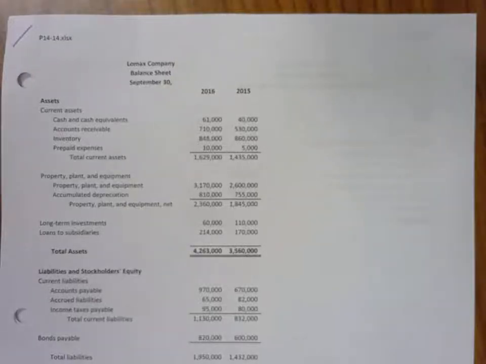Welcome. This is another practice problem for statement of cash flows. Statement of cash flows can be very tricky. I think I've mentioned that, especially in real life, it's very tricky. So I want you to get lots of practice. I want you to do all the practice ones out there.